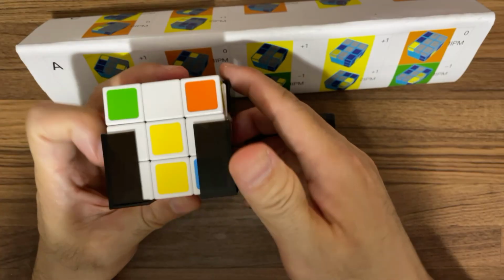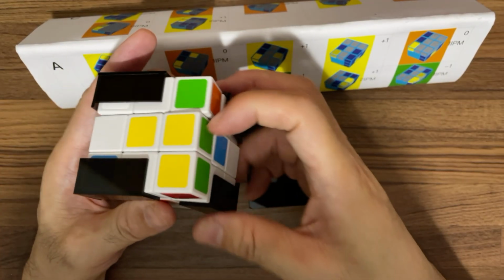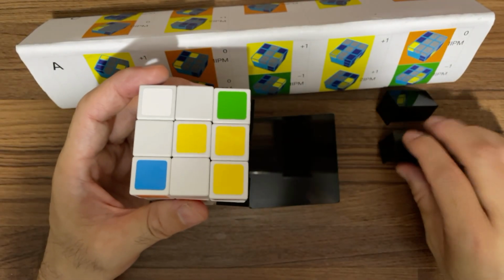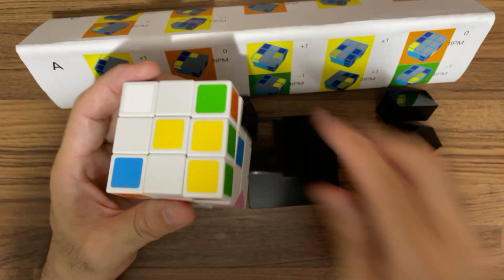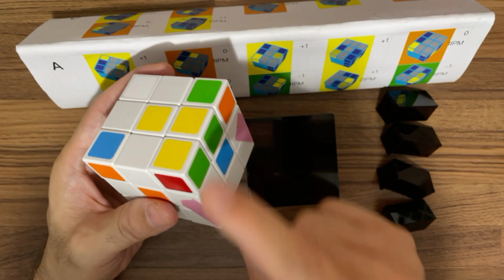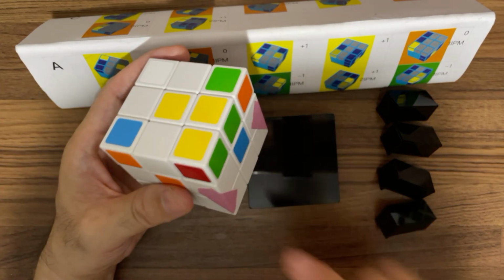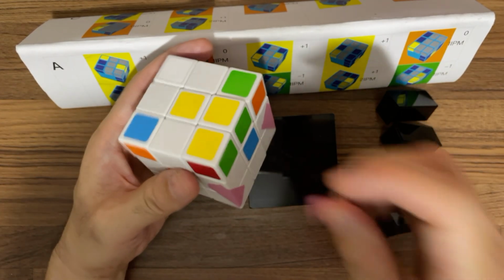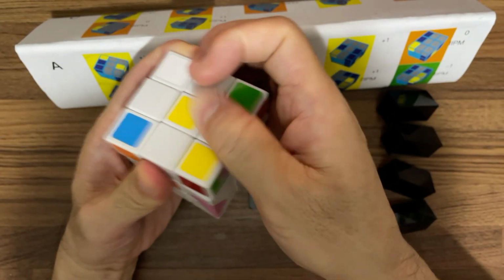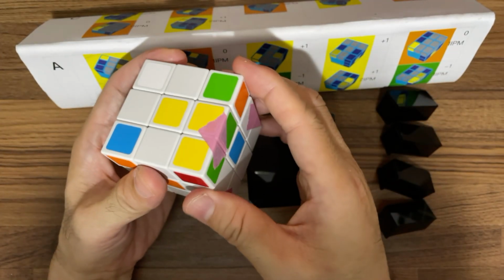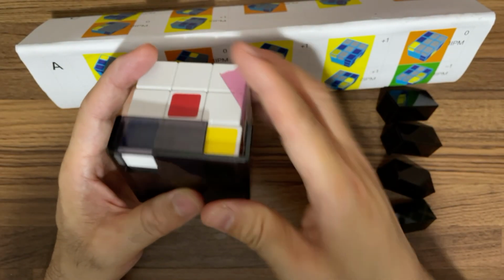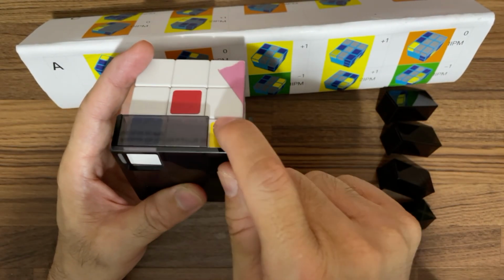Like that. That completes the binding. Take a look. This is the opposite color.